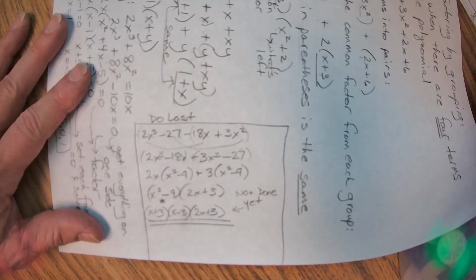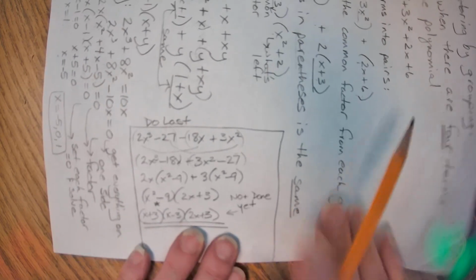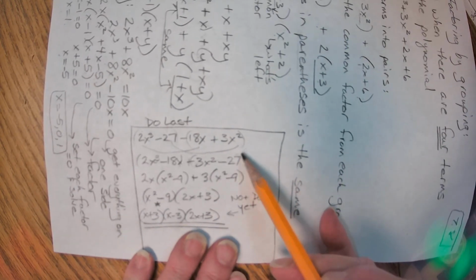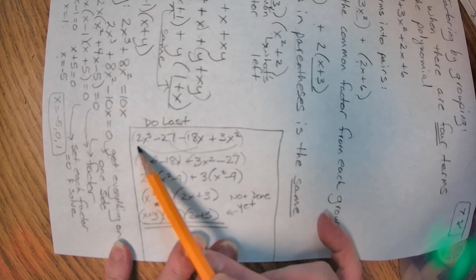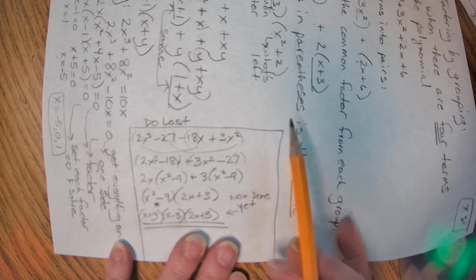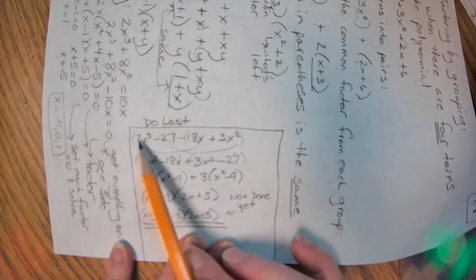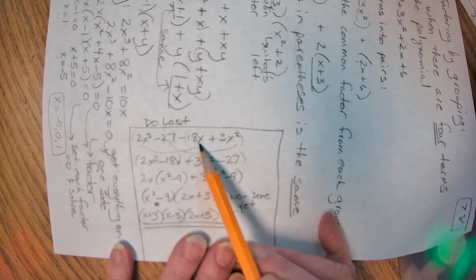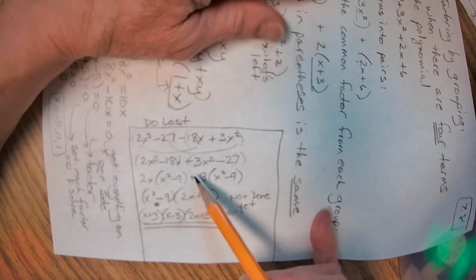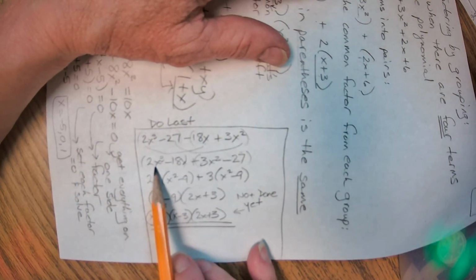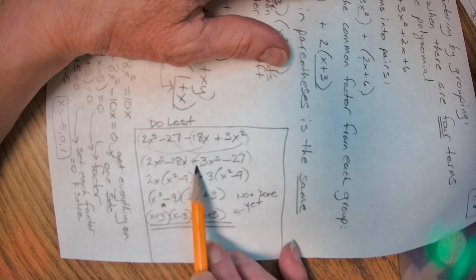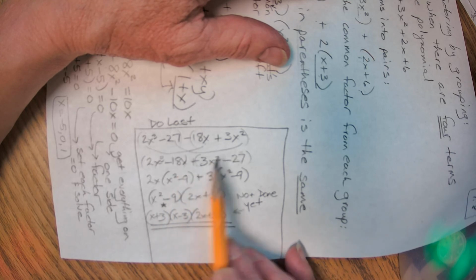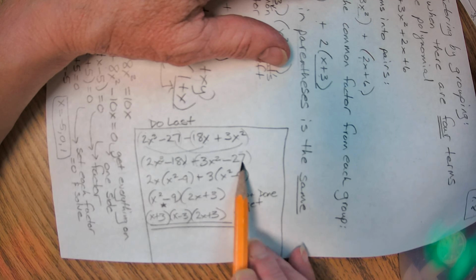Here's another example. See if I can fit it in here. Okay, this is 4 terms. I am going to regroup because these 2 terms don't have anything in common, no common factors. So I'm going to put these 2 together and these 2 together, and let's see what we do. So this would be 2x cubed minus 18x plus 3x squared minus 27.